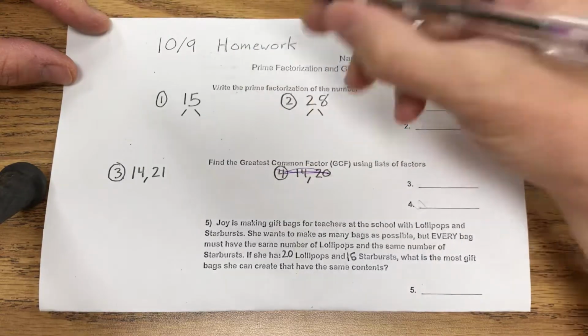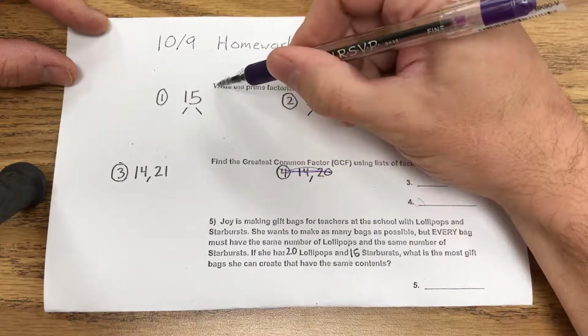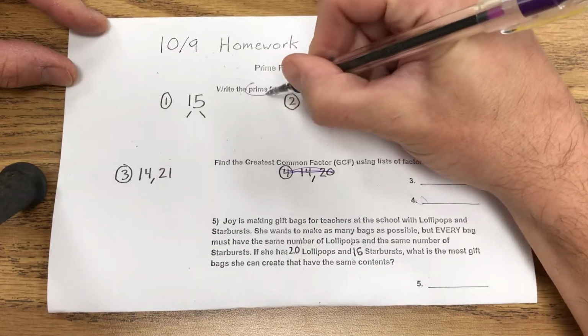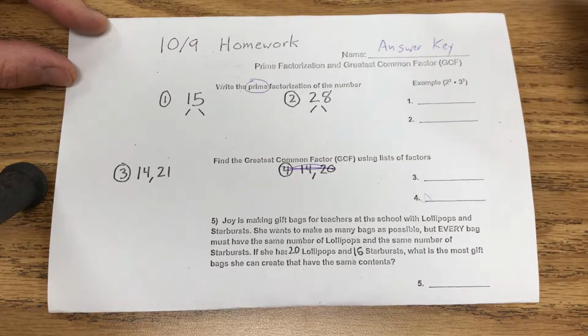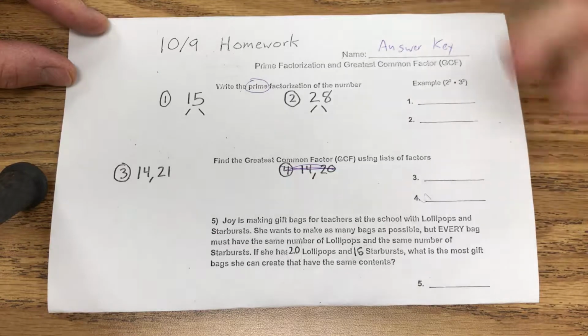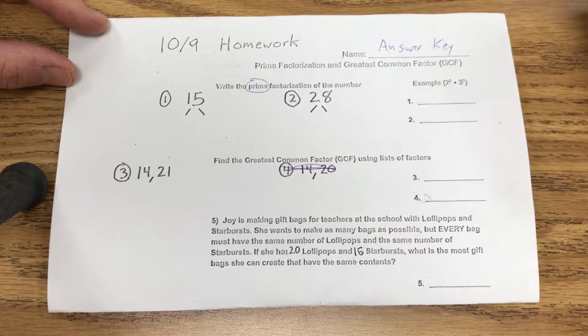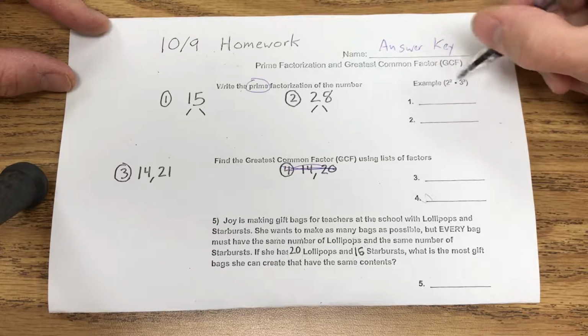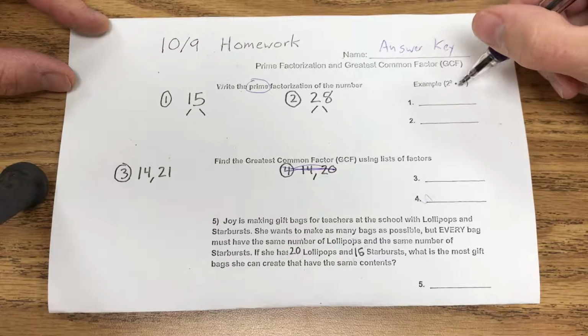If you can do all these, then you're fine. So number one says, well, 1 and 2, write the prime factorization of the number. Prime factorization, really focus on the idea of primes. We're going to make these trees with many branches and go down and stop at our primes. And then we're going to write down the way to multiply using primes for our final answer.